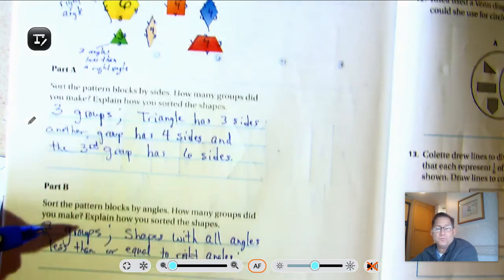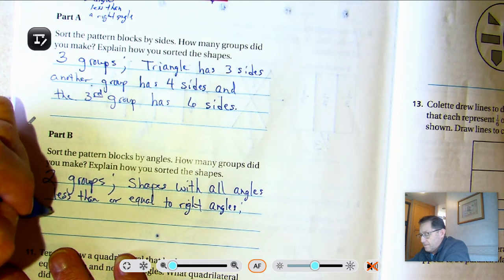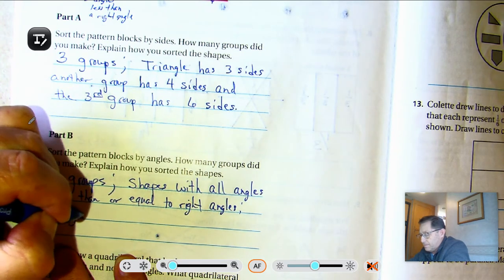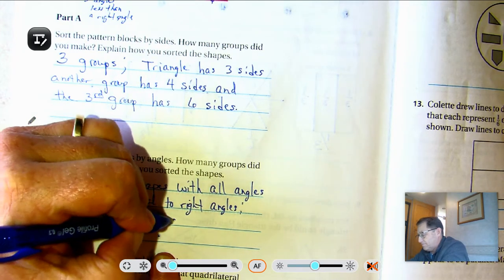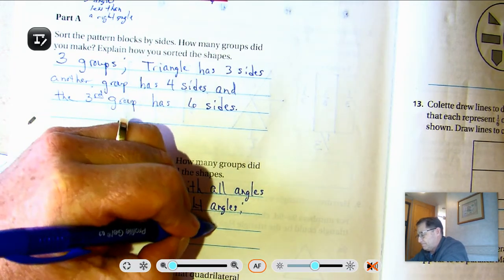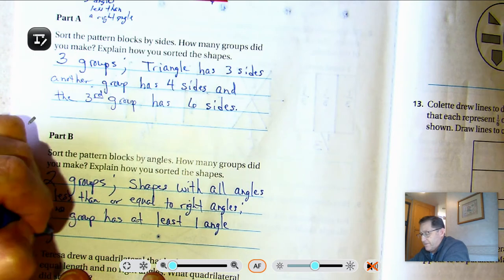And the second group has at least one angle greater than a right angle.